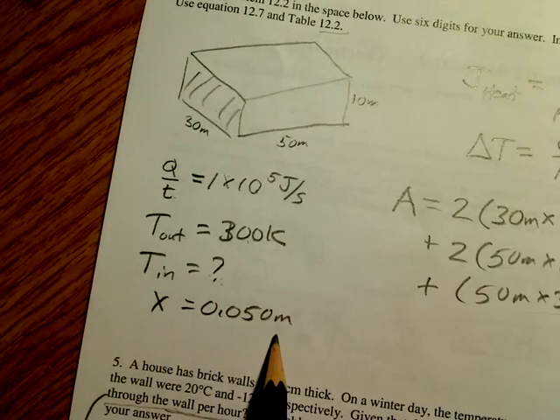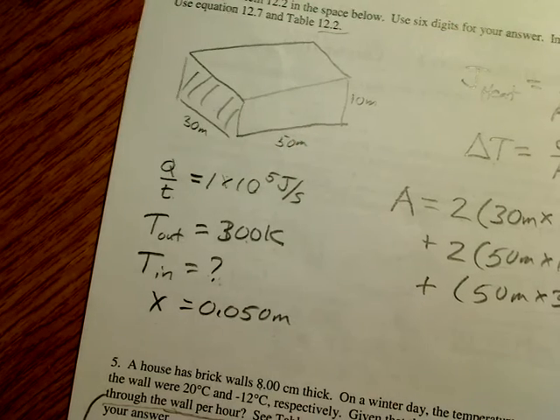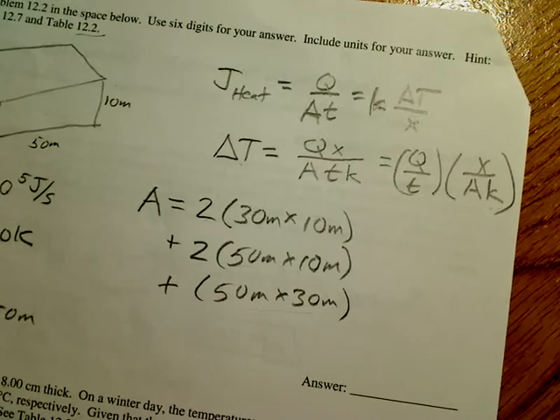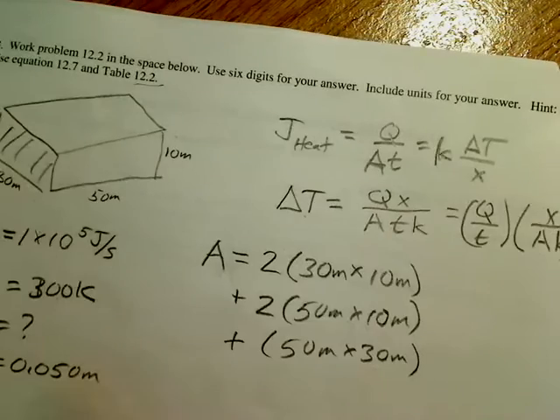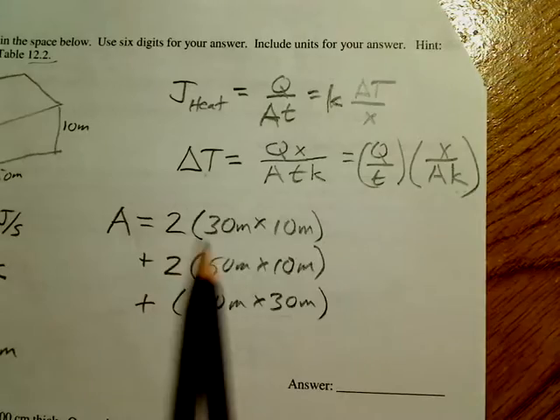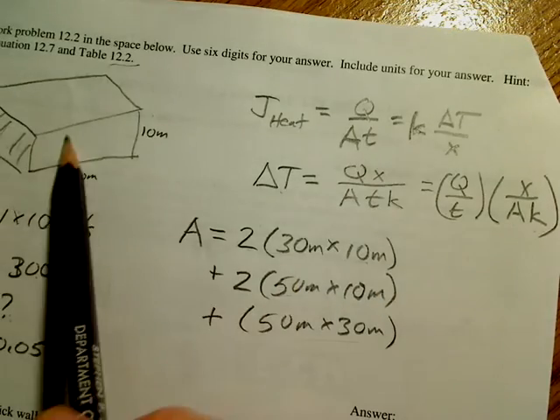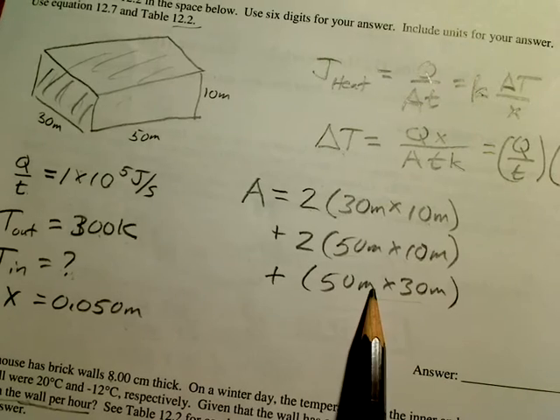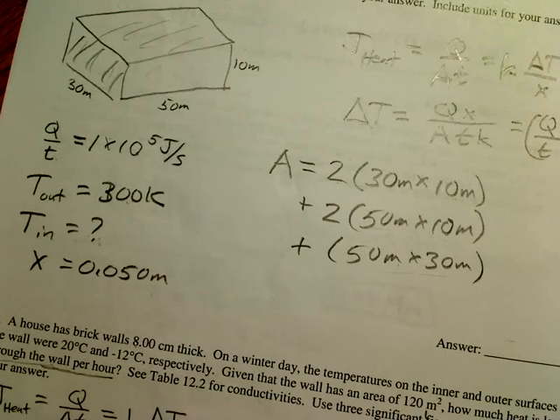The thickness of the walls is 0.05 meters, and that's the distance through which the heat flows. Area is the cross-sectional area through which the heat flows. It asks us to neglect the effects of heat flowing through the floor, so all we need to do is take 2 times the area of the two ends, plus 2 times the area of the sides, plus the area of the top. So use that total area to figure out what goes in right there, find delta T, and then find the temperature of the inside of this concrete chamber.